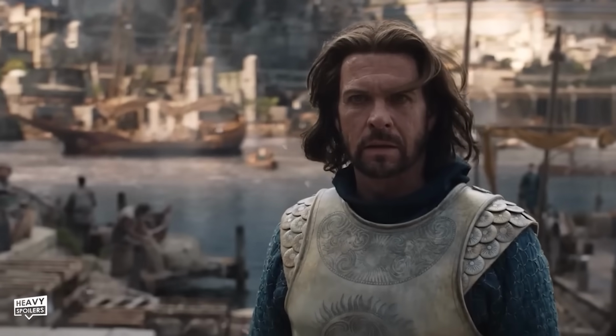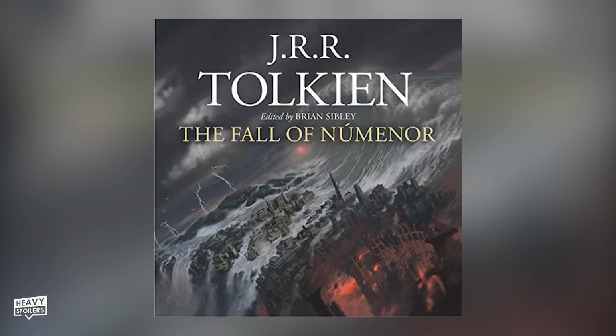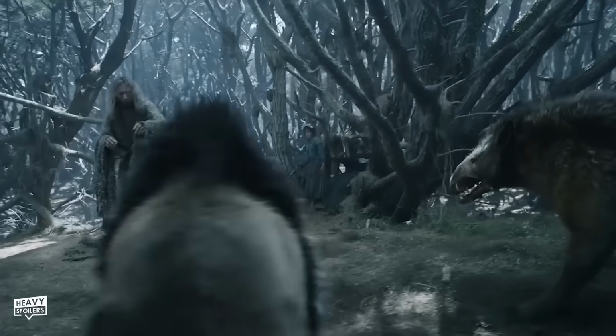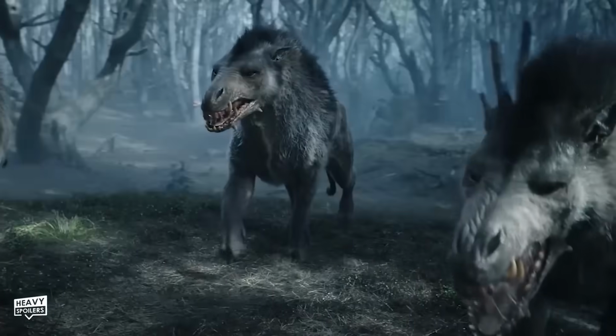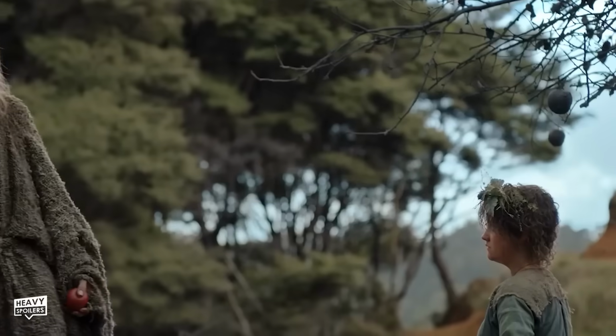Numenor is likely going to become a big location in the entry, and the fall of it is one of the major moments in the Lord of the Rings lore. Now we also have shots where wargs approach the stranger, and I'm guessing that this will bring the one from episode 1 full circle, as we haven't had any resolution from that in these two entries.